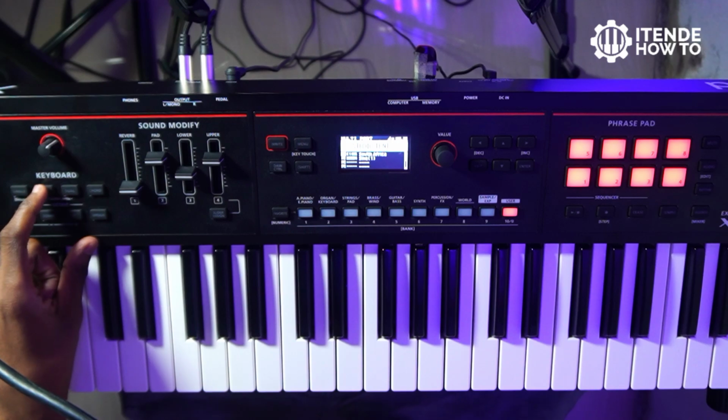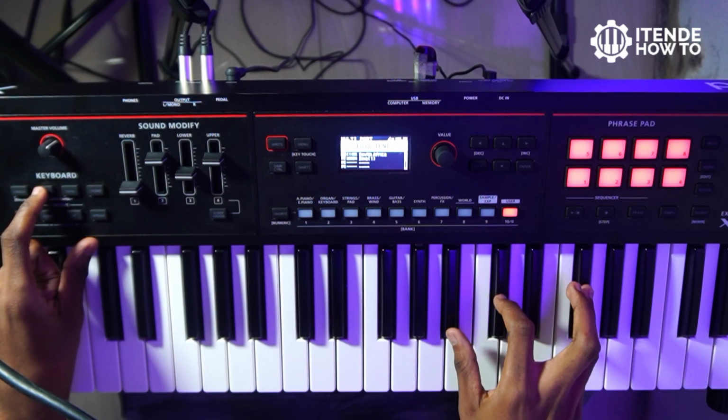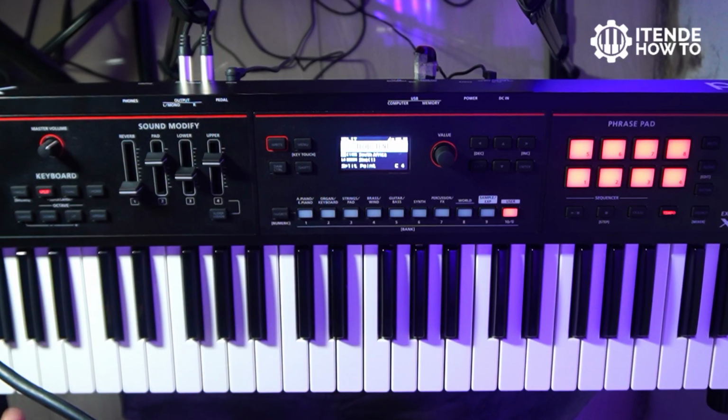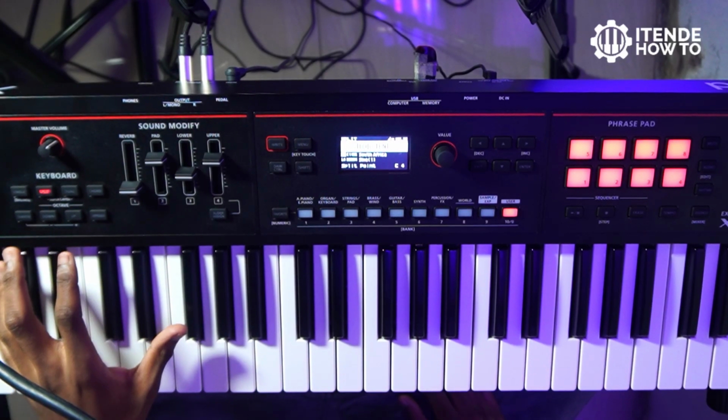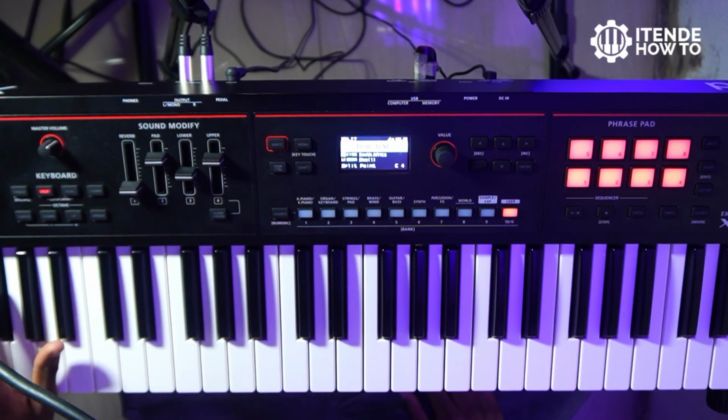Your split button, we all know that you'll be playing a different tone on the right hand side. Then on the left side, let's say you press the split button, you'll be playing something, your bass, your portamento bass, or whichever tone, or maybe your bass guitar, whichever tone you desire.